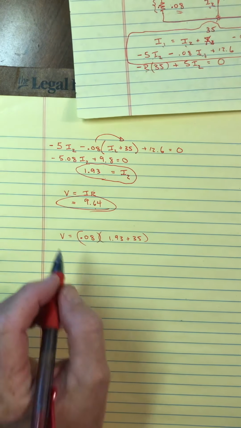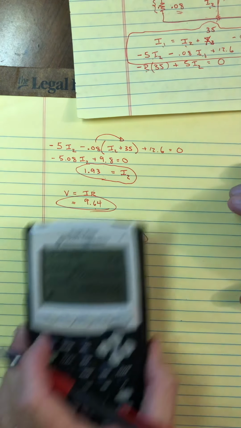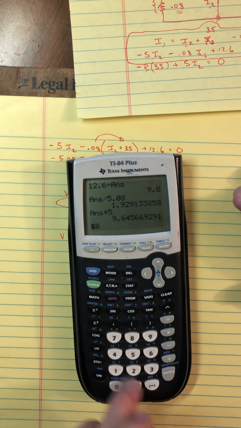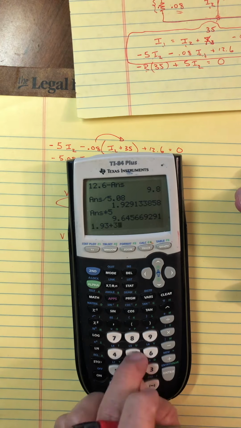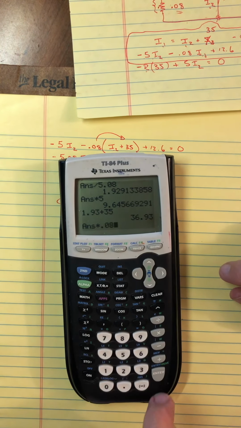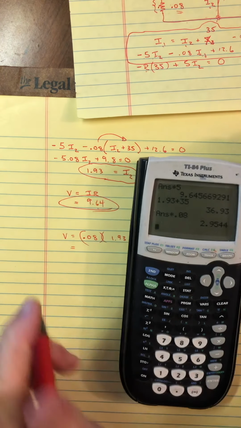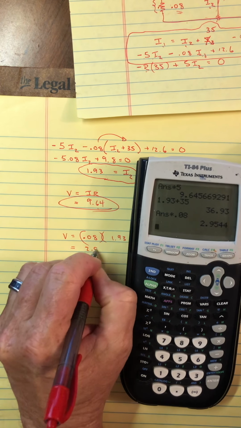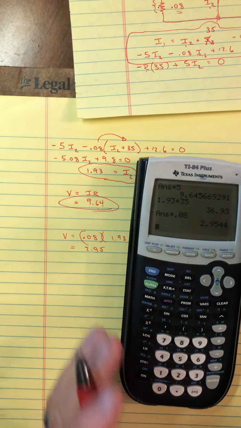That's why the terminal voltage is so much less now. So if I take that 1.93 and add it to the 35, that's the current. And if I multiply it by an internal resistance of 0.08, we're looking at a 2.95 for a voltage drop.